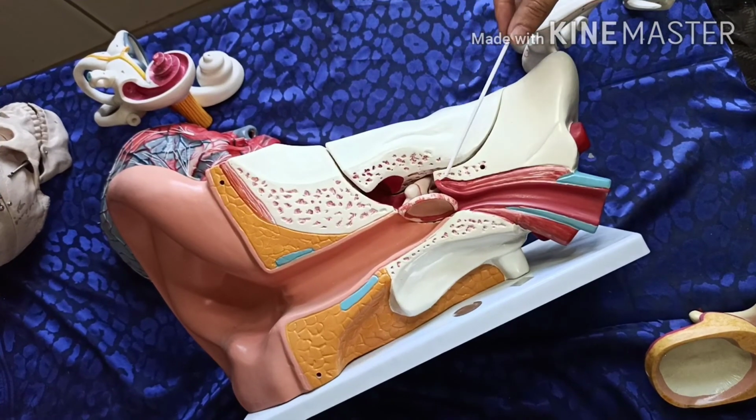Here we finished and studied the ear: external, middle and inner ear.